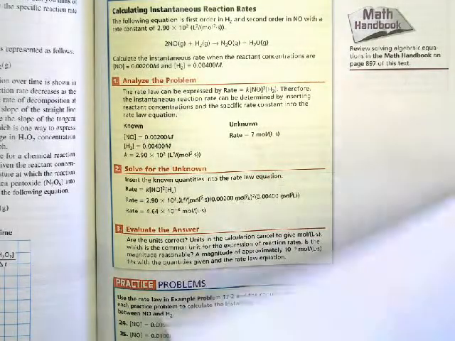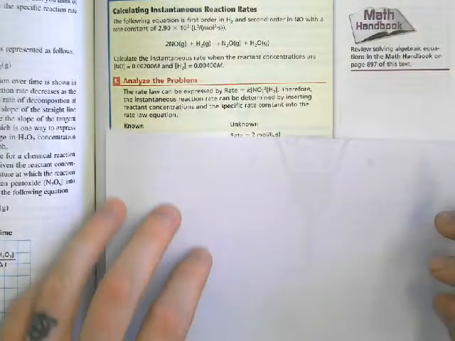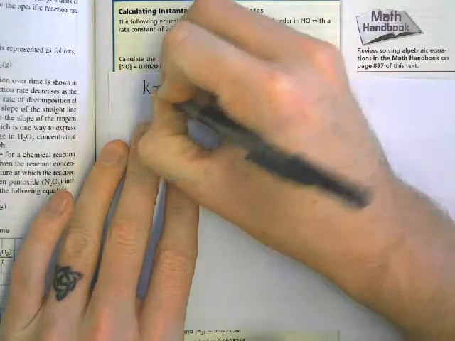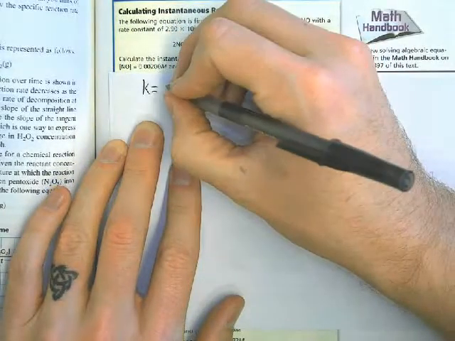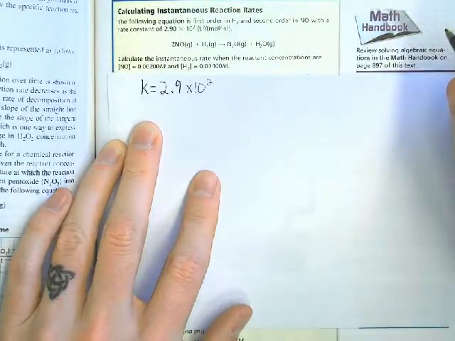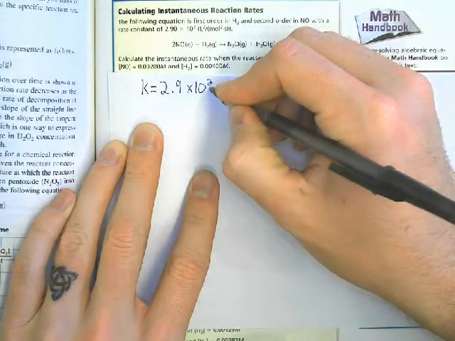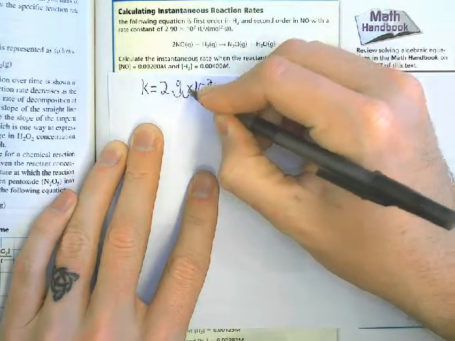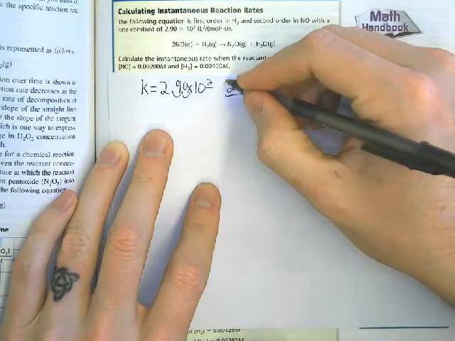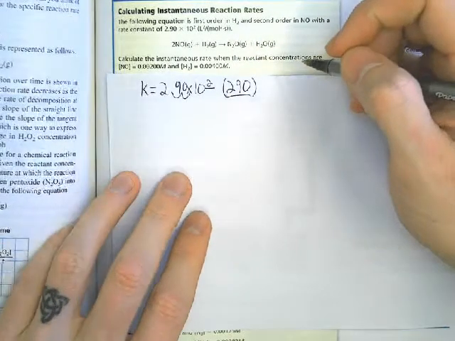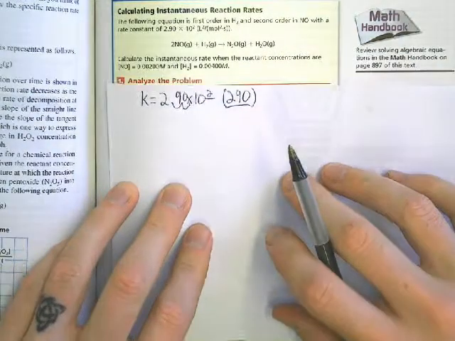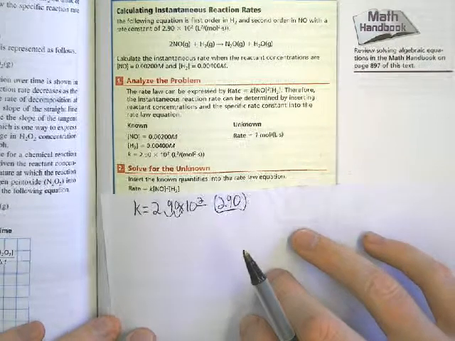Okay, I'm going to move to a separate sheet of paper just so I can keep making my numbers big. So we know what the rate constant is, so I'm going to put K equals, right underneath it, even though I just wrote rate constant, K equals 2.9 times 10 to the second. Which really, if I move the decimal place over 2 times, 1, 2, that's 290, right? So that's my K. K equals 290.